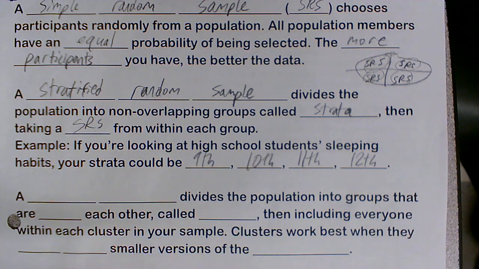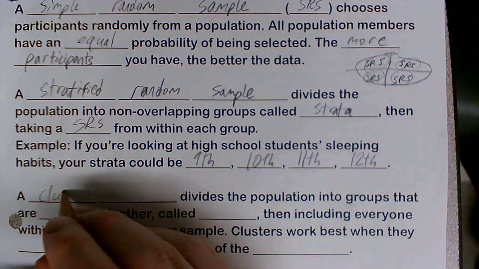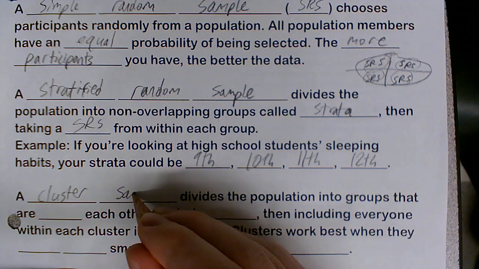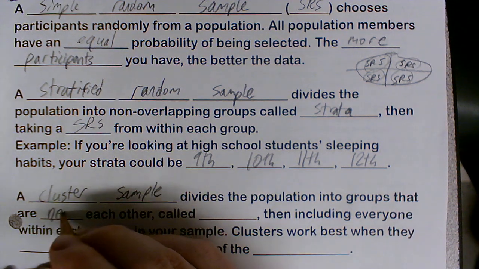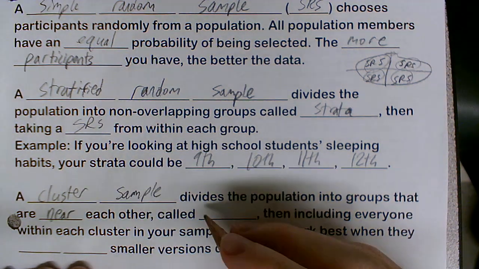A cluster sample is the last one. Note that it doesn't say random sample. This is because cluster isn't fully random. What you do is you divide the population into groups once more that are near each other, and they're called clusters.